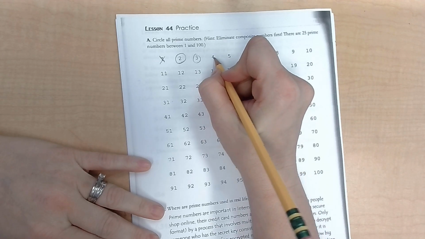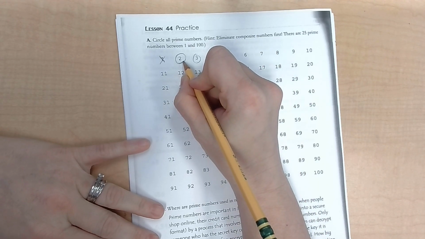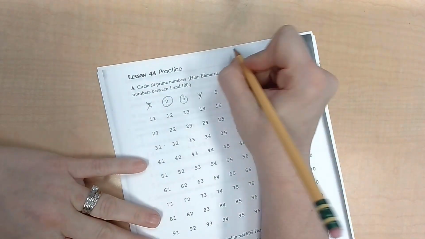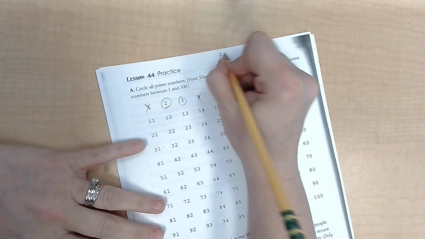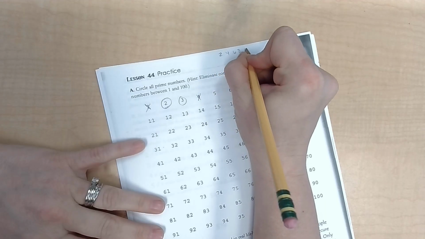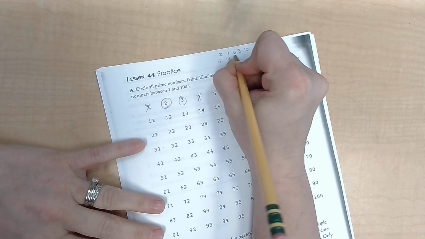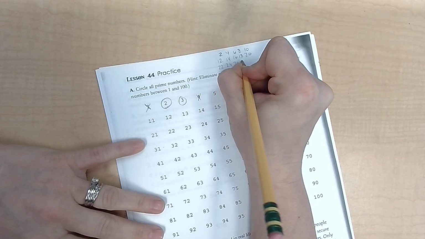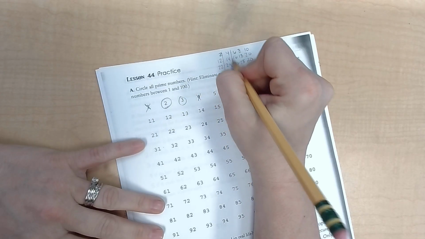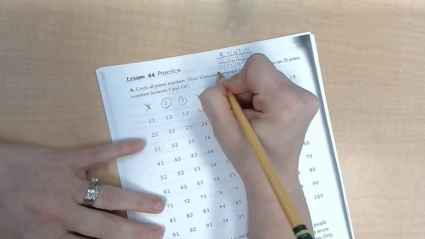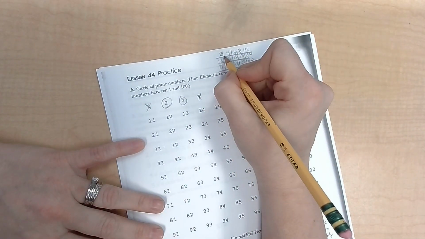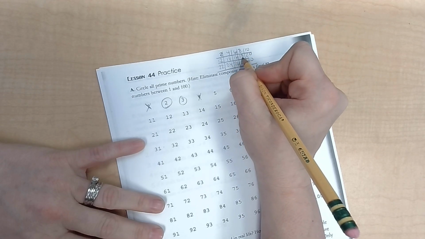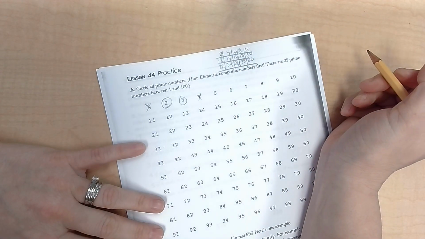4, wait a minute, 4 is divisible by 2, because I can count by 2 to get to 4. So if I think about my 2's, 2, 4, 6, 8, 10, 12, 14, 16, 18, 20, 22, 24, 26, 28, 30. All these numbers have something in common, and that is that they end in 2, 4, 6, 8, or 0. Okay, hold up.